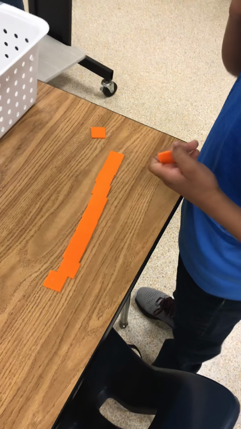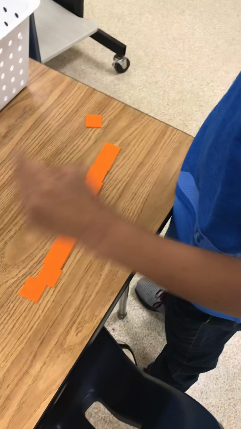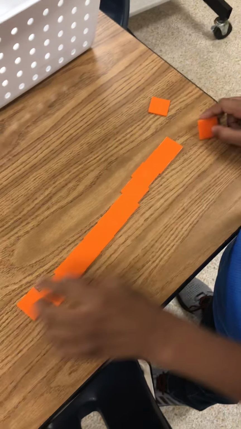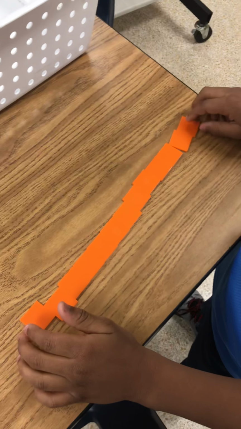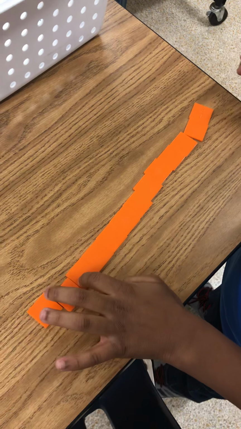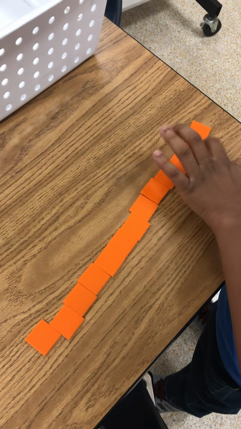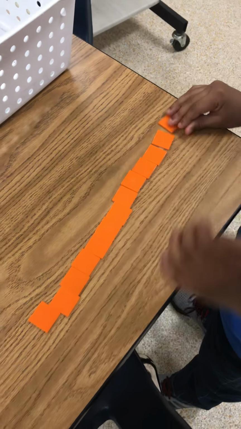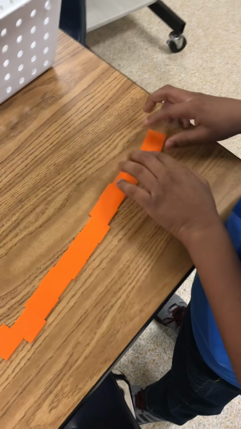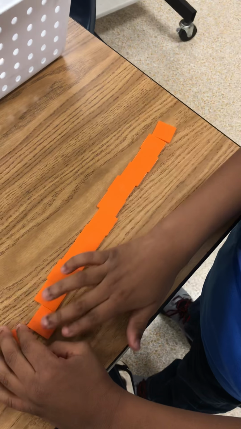Justice, what do we have on the table? All right. We have 1, 2, 3, 4, 5, 6, 7, 8, 9, 10, 11, 12, 13. 13 what? 13 sixths. It's hard to say sixths.